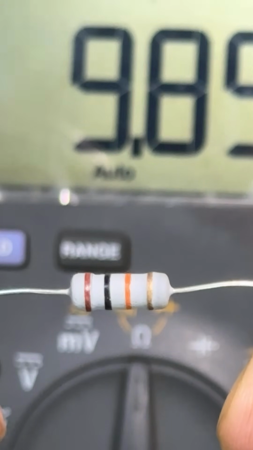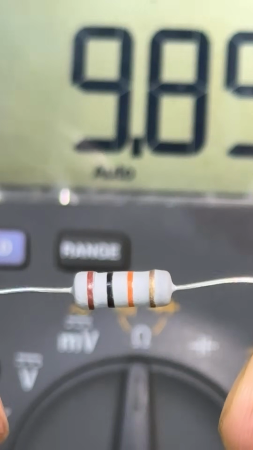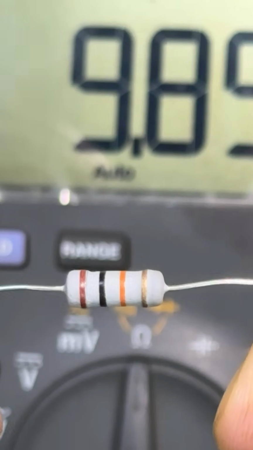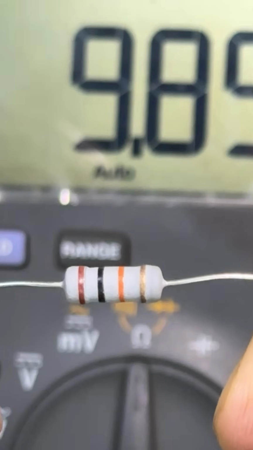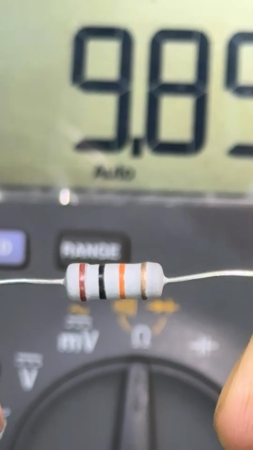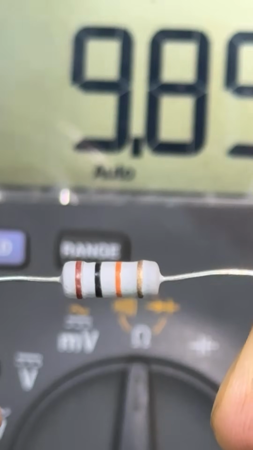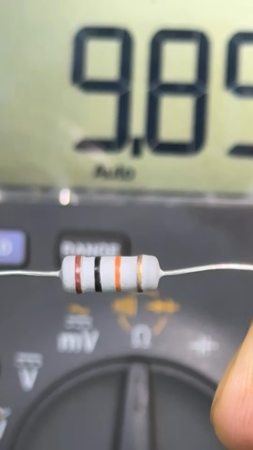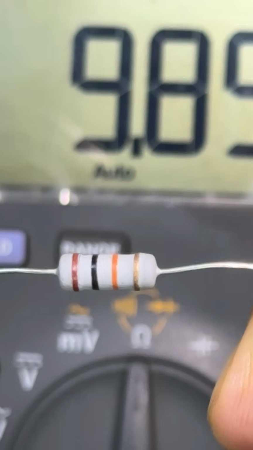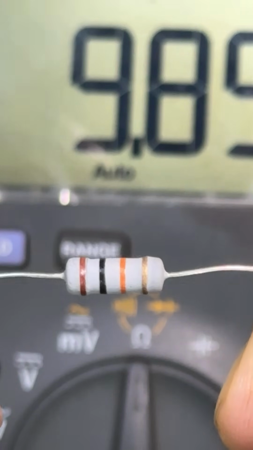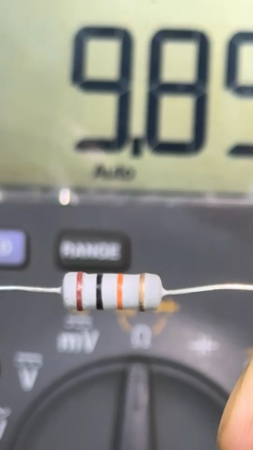Brown represents 1, black represents 0, and orange is a multiplier, that means three 0s are put together by the side of 10. Why 10? Brown stands for 1, black stands for 0, so they form 1 and 0, and thereafter orange means three 0s after 10, that means 10,000 ohm. So, this is 10 kilo ohm.